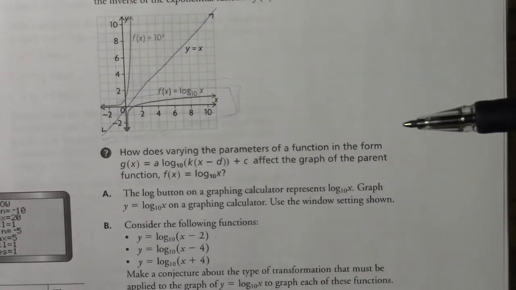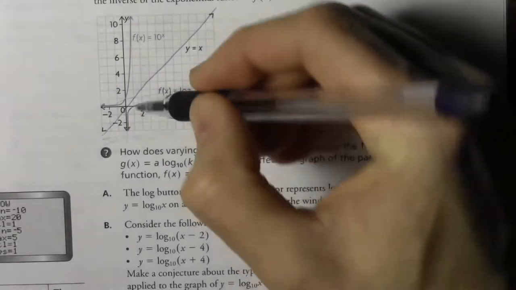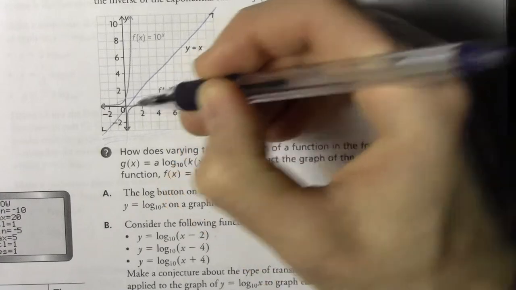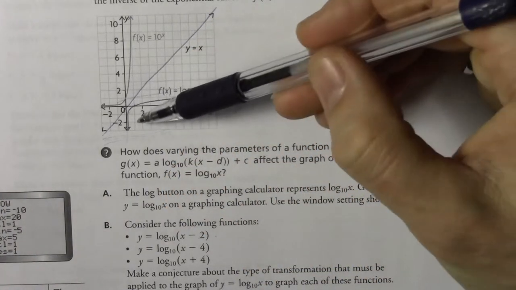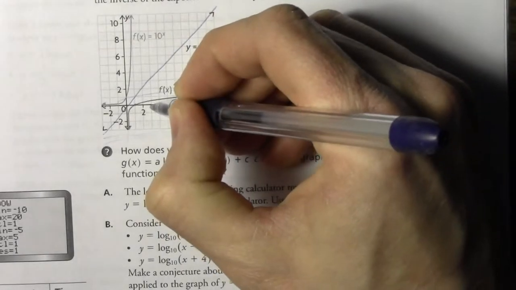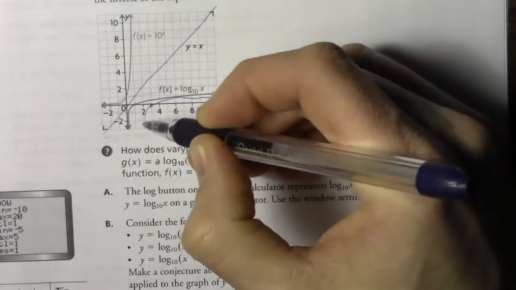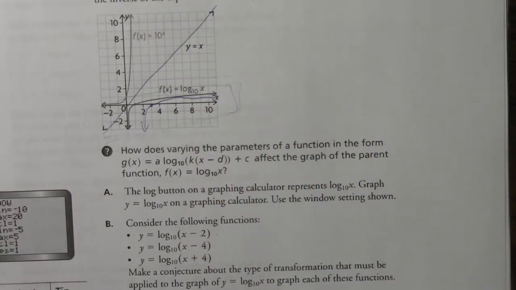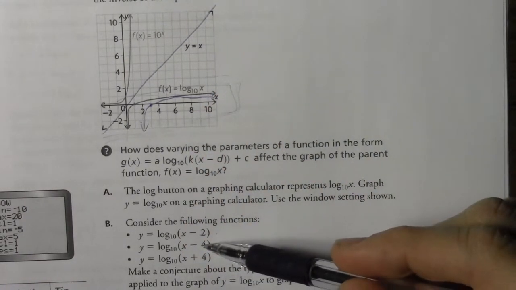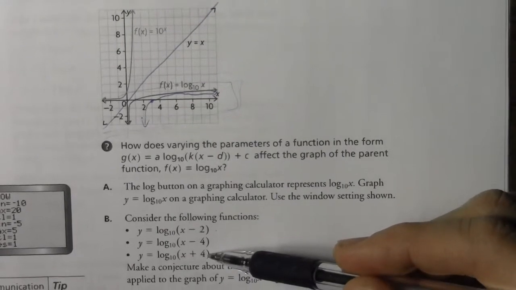Which way? 2 to the right. Yes, 2 to the right. So with minus 2 here, it's going to move 2 over to the right. So this point that was (1, 0) becomes (3, 0). So our graph looks like this now. And likewise for these other ones. This moves 4 to the right, and this moves 4 to the left. Any questions?